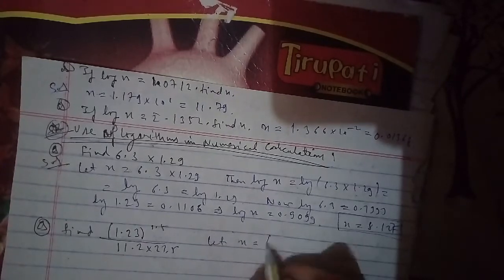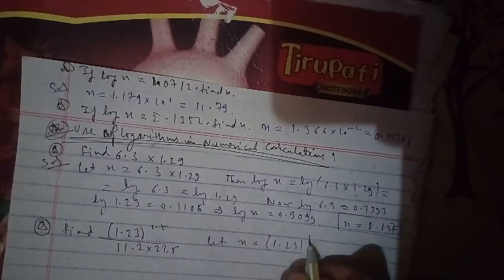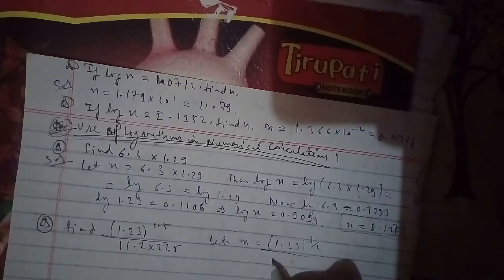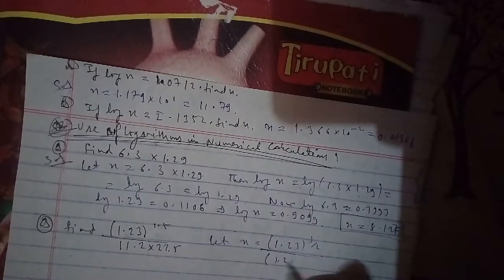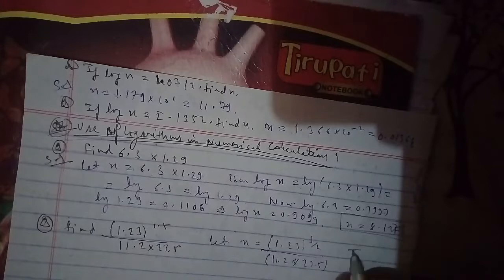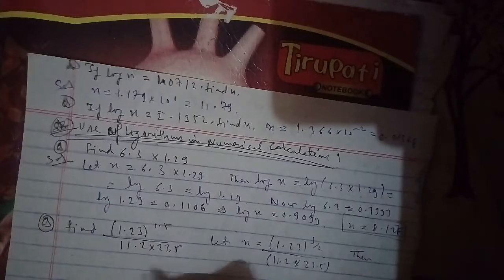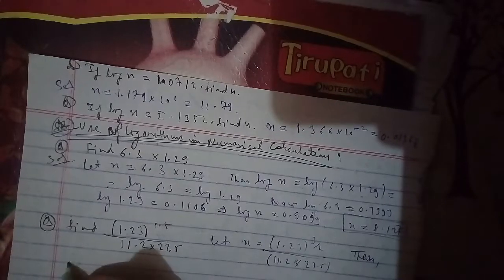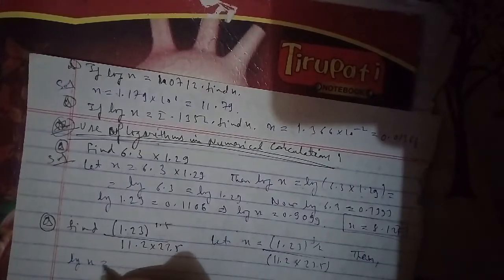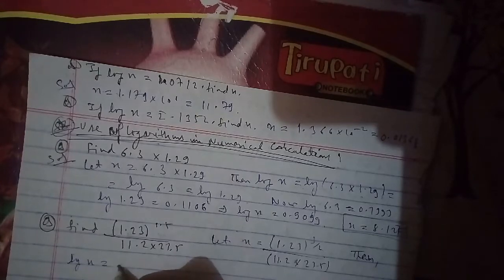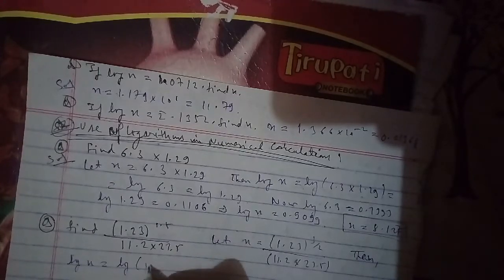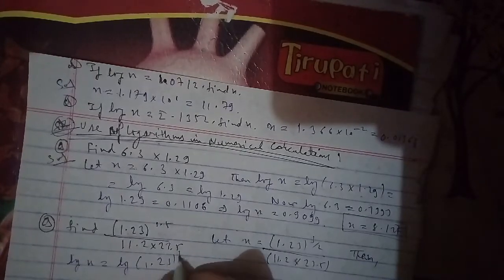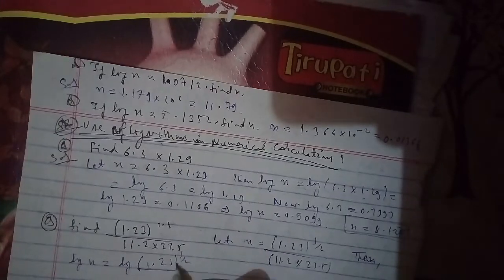Then log x is equal to log of 1.23 to the power 3 by 2 upon 11.2 into 23.5, that is equal to 3 by 2 log 1.23 minus log 11.2 into 23.5 that we have here.